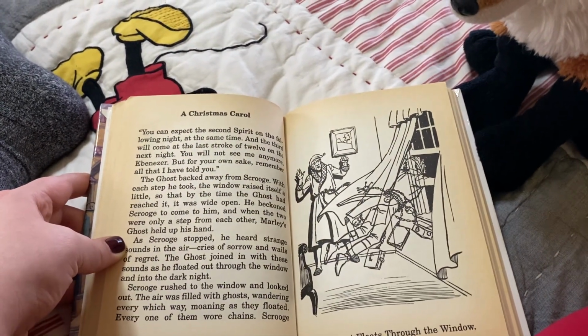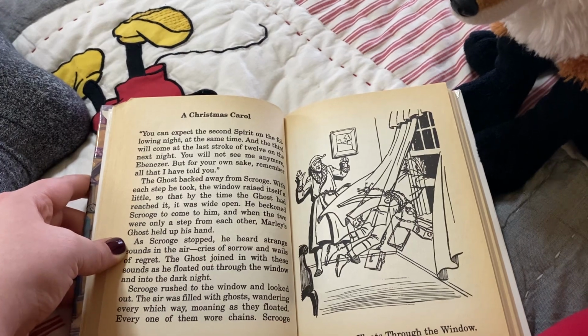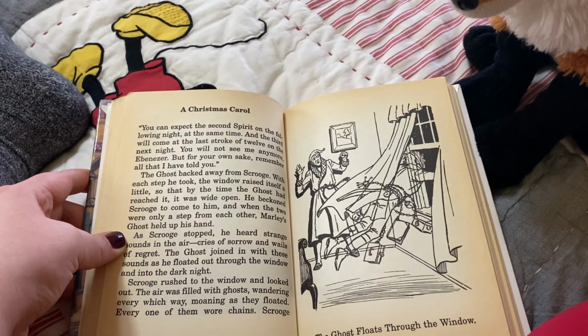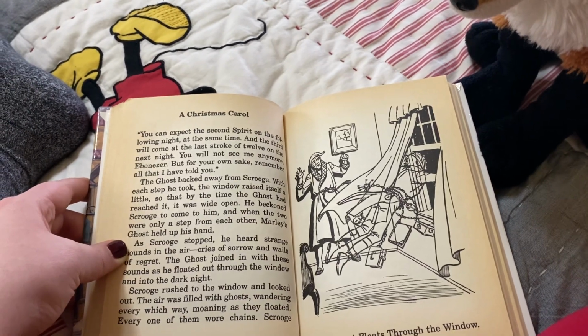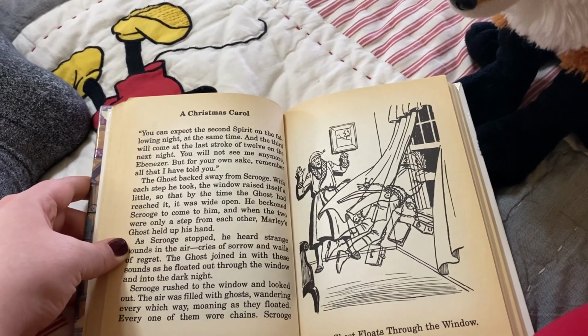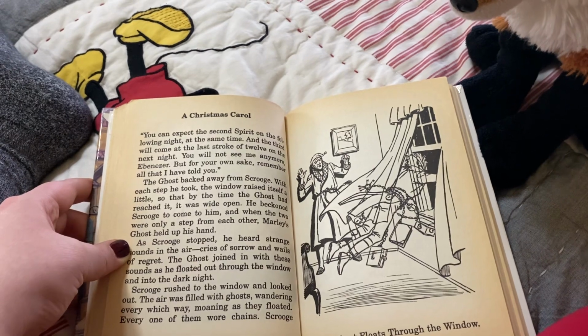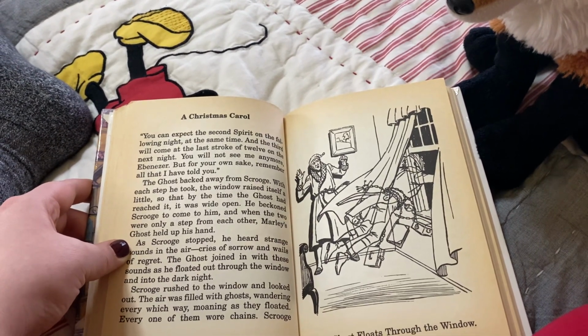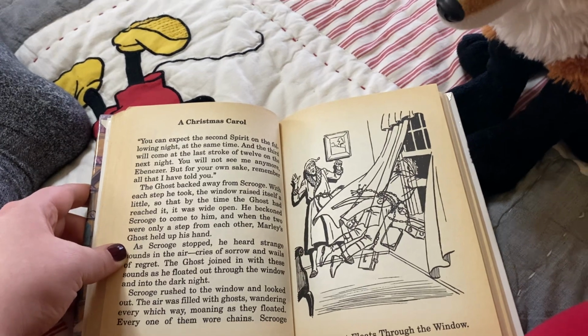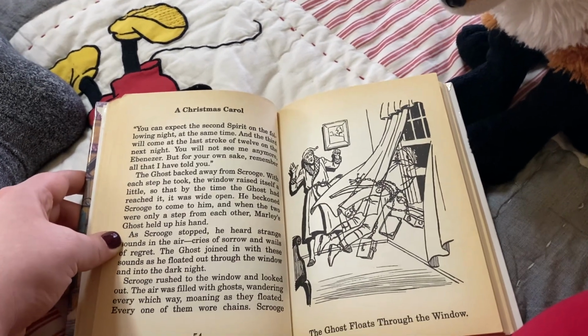You accept the second spirit the following night at the same time, and the third will come at the last stroke of twelve. And the next night you will not see me any more, Ebenezer. But for your own sake, remember all that I have told you. The ghost backed away from Scrooge.